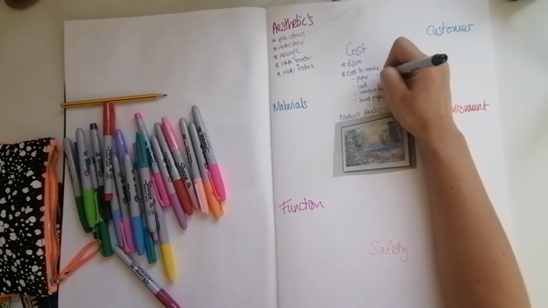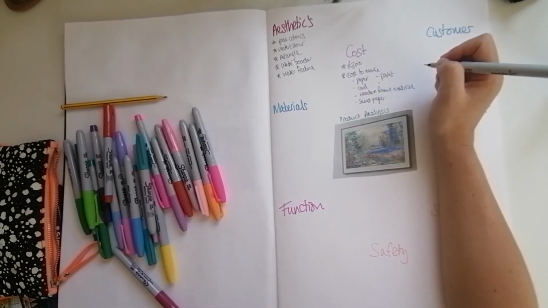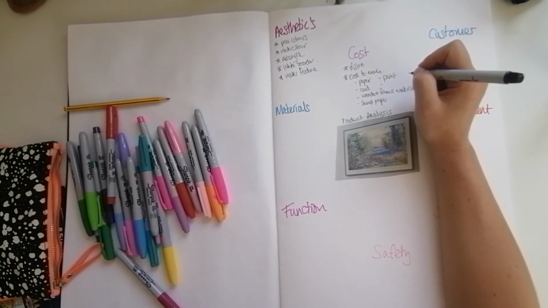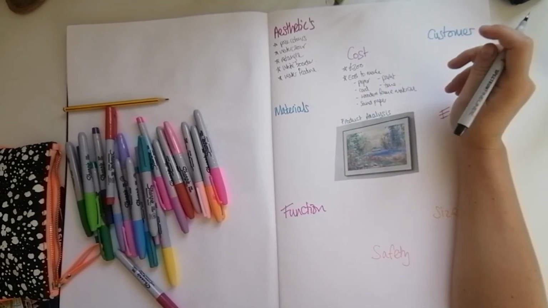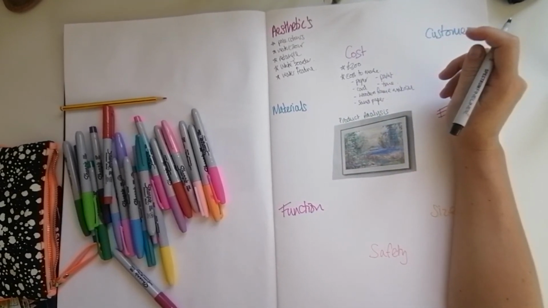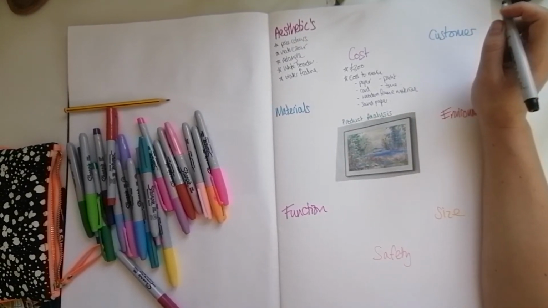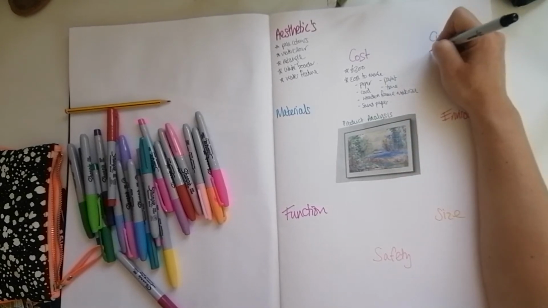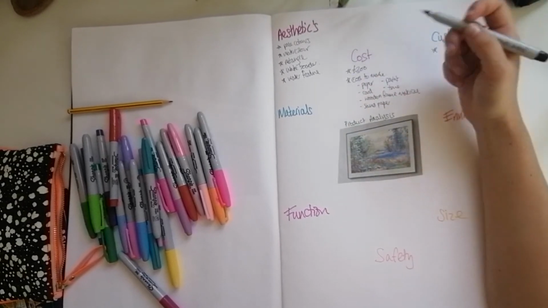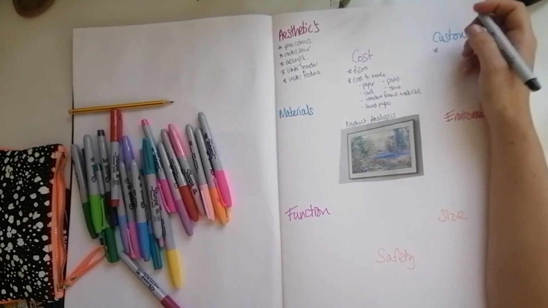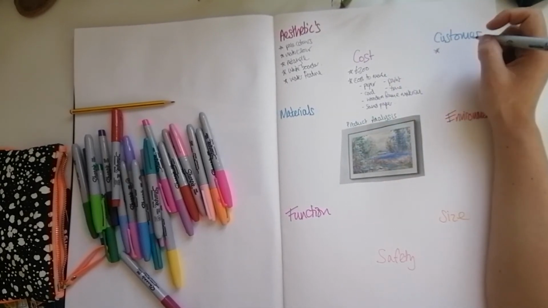Let's add some more, the paint. What else can we say? Time. Okay, you could go on and on. You can write as many as you can think of down for the cost. Customer. So who will this product be for? I want you to list the same thing, at least 3 points. I know I've only got 2 there, but there's lots of subheadings there. So as much as you can think of about who would want to buy this painting.